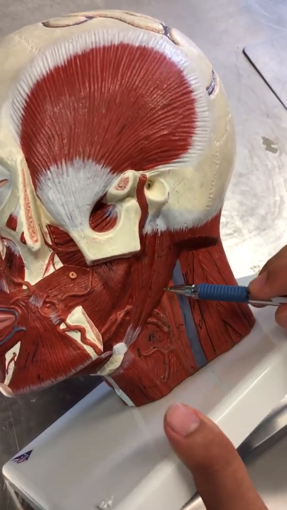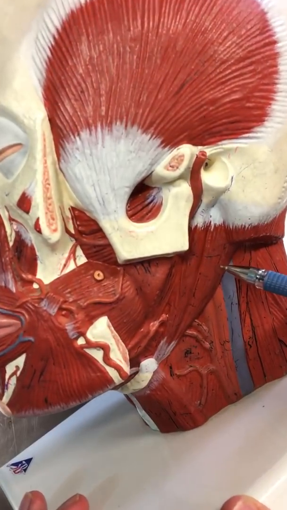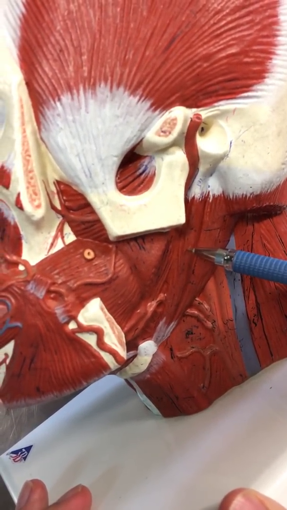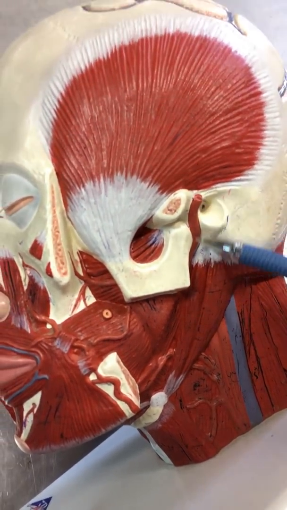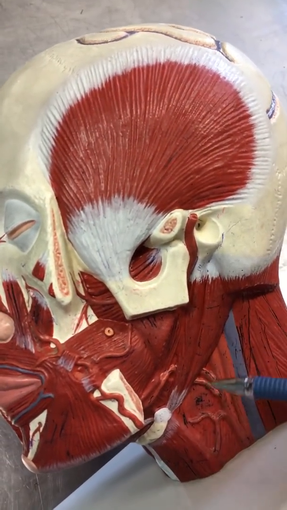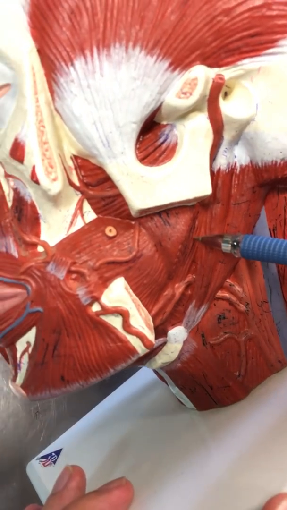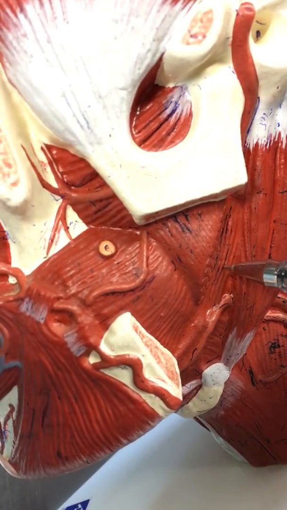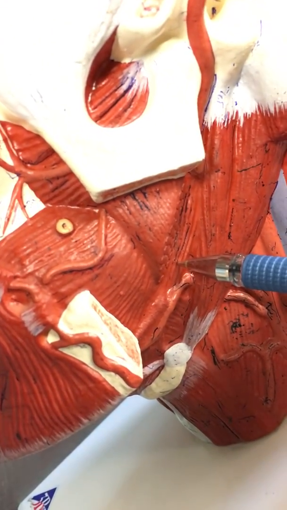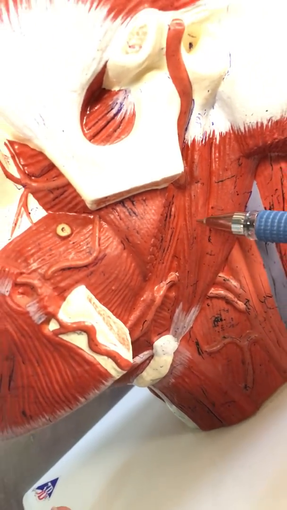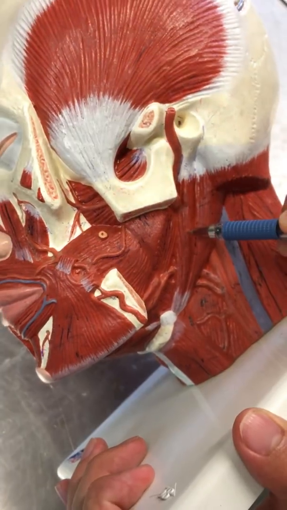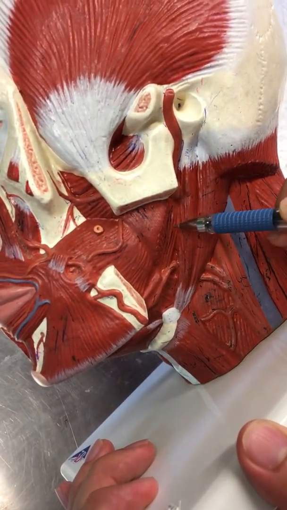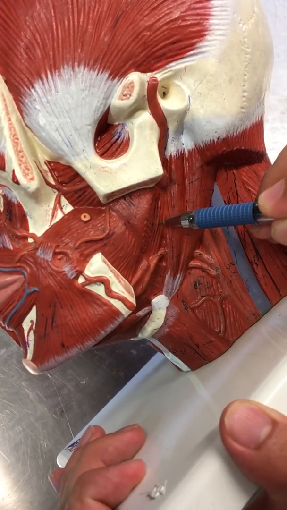Now here we have these muscles. This is the posterior belly of digastric muscle, and this is the stylohyoid. Here we have the superficial temporal artery, and this muscle from the styloid process toward the tongue is called the styloglossus muscle. It is anterior to the stylohyoid muscle. So this is posterior belly of digastric, stylohyoid, and the styloglossus muscle.